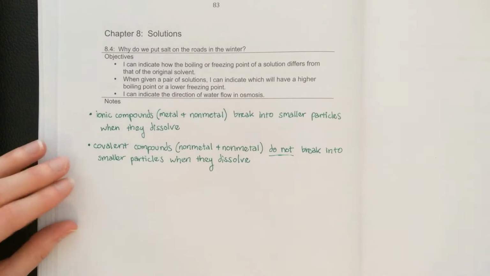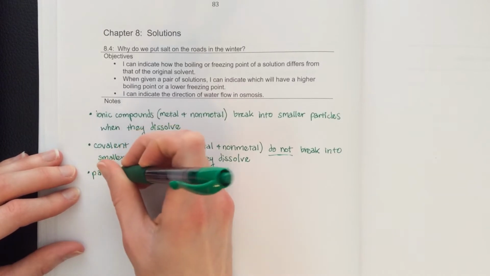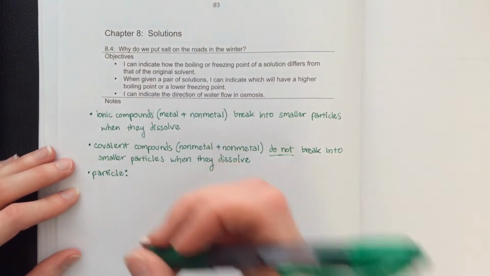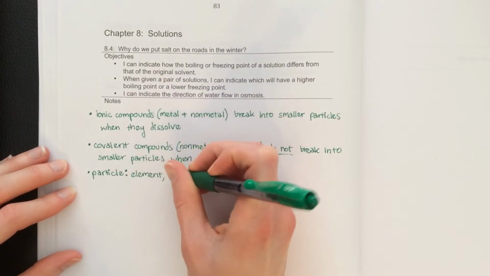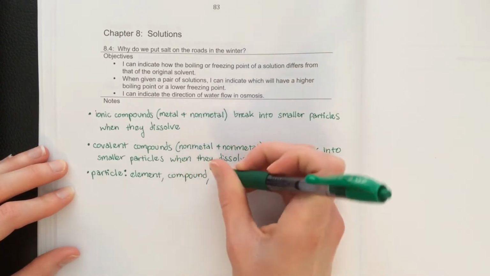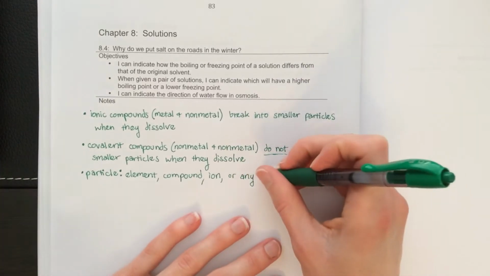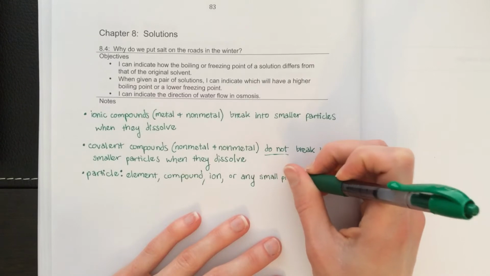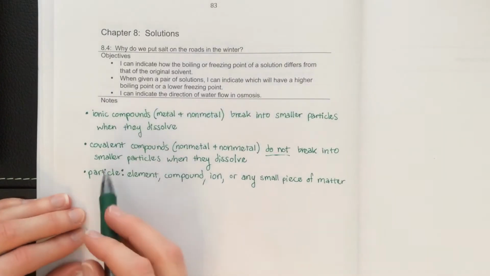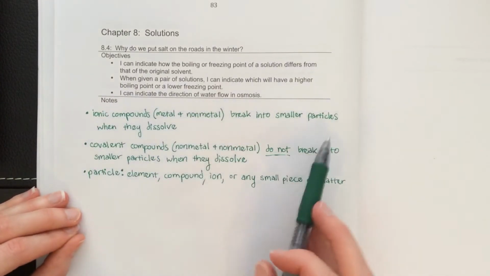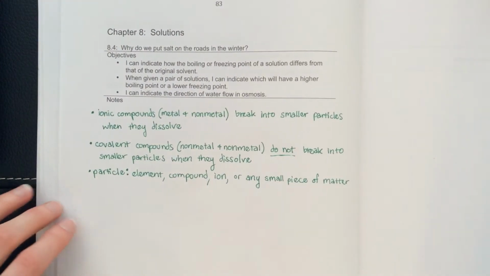Okay, so you're probably asking yourself, what's a particle? So when I say particle, it's not actually a super specific word. A particle is any element or compound or ion or any very small piece of matter. So ionic and covalent compounds, they're already particles, but ionic compounds break into even smaller ones when they dissolve. Covalent compounds do not.